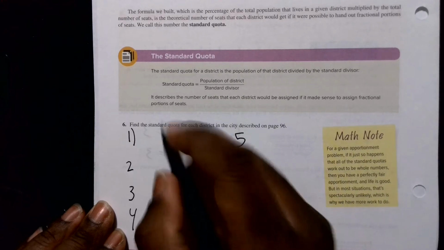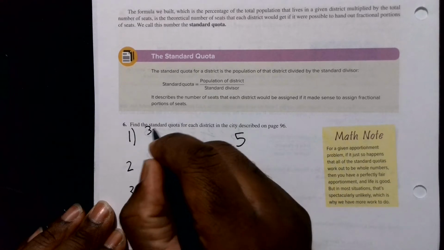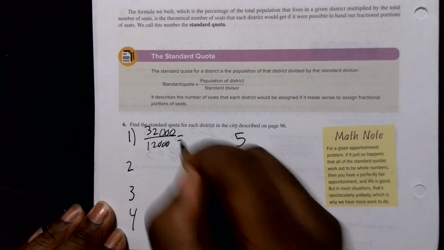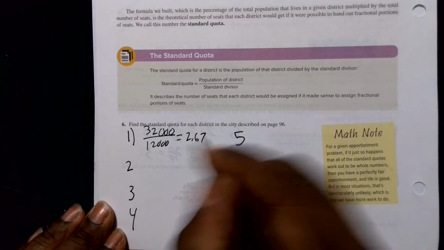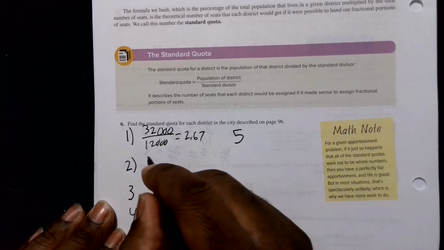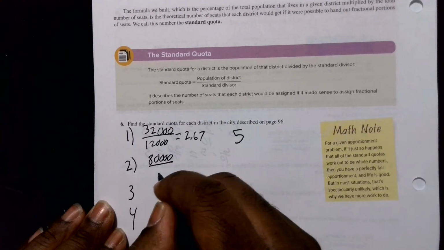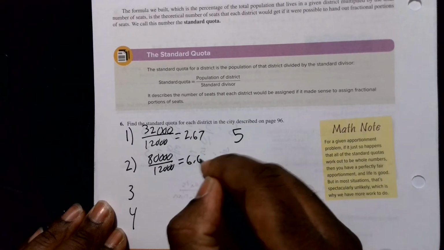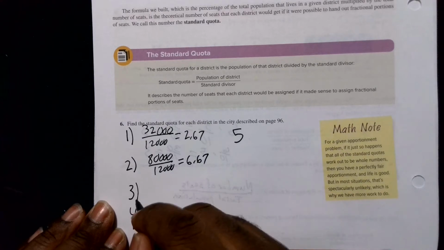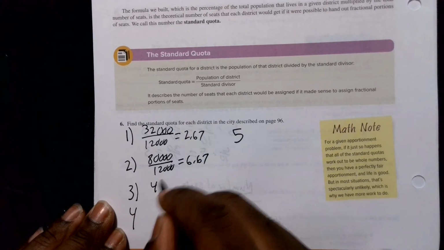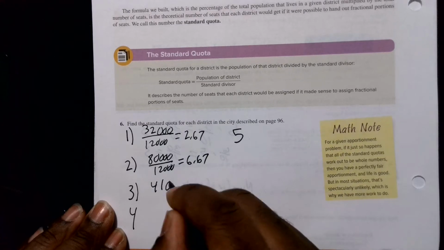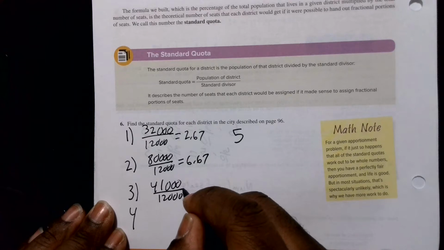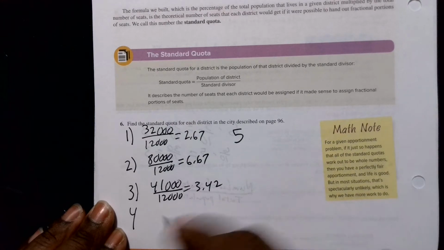So for District 1, it is 32,000 divided by 12,000, which would give us 2.67. District 2, it would be 80,000 divided by 12,000, which would be approximately 6.67. District 3, we actually already solved that, but we did 41 over 12, but we know that 41 is really 41,000, and it's over 12,000, which gave us 3.42.